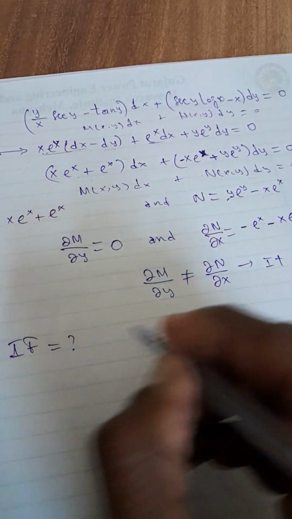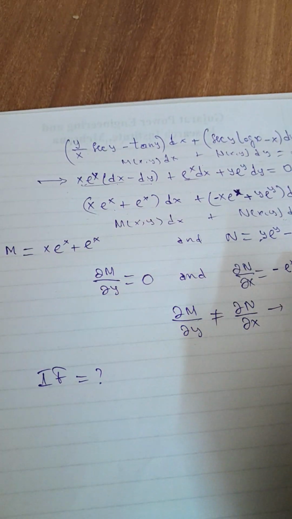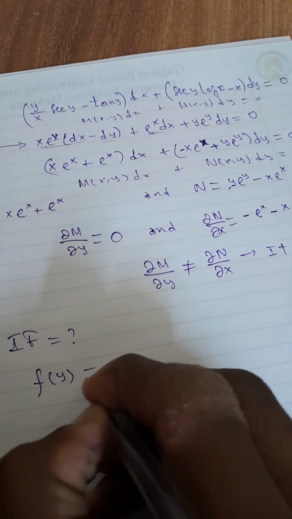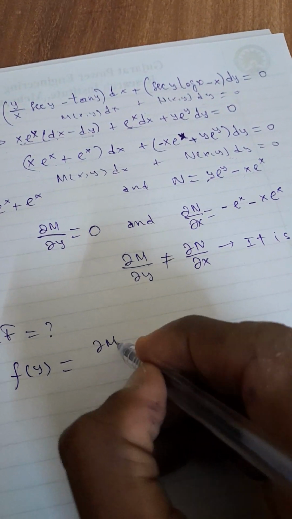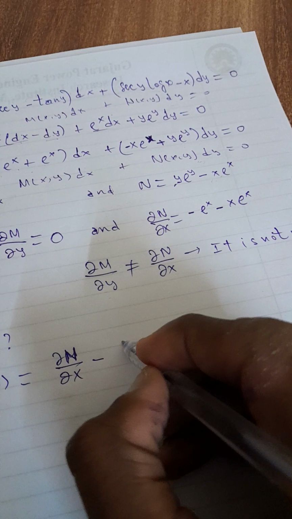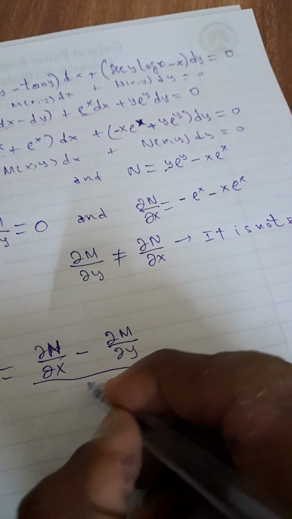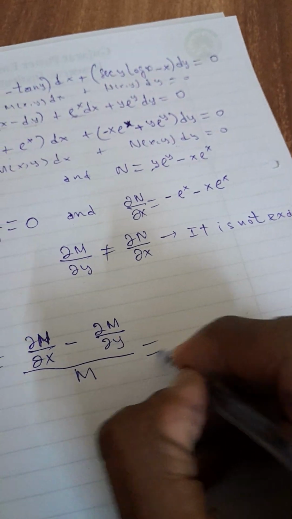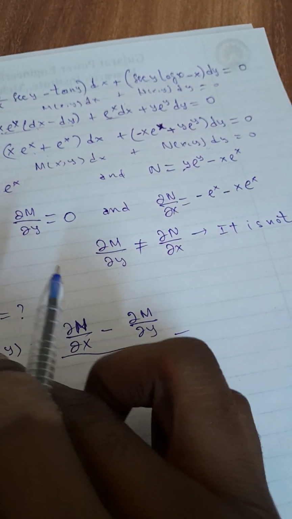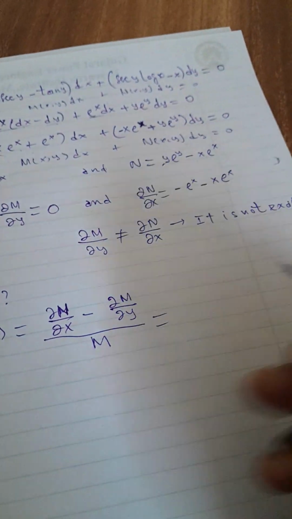What is the fourth case? The fourth case says that when we have an expression like this, first we have to find f(y). f(y) will be (∂N/∂x minus ∂M/∂y) all upon M. This must be a function of y only. If I can find this function of y only, then it will be easy and it will be fine for me.